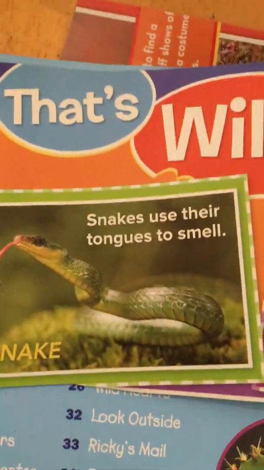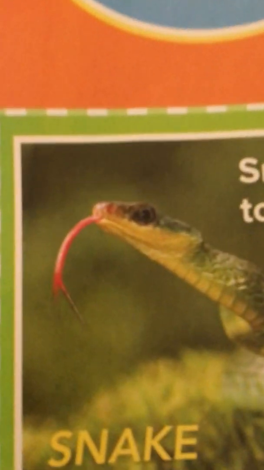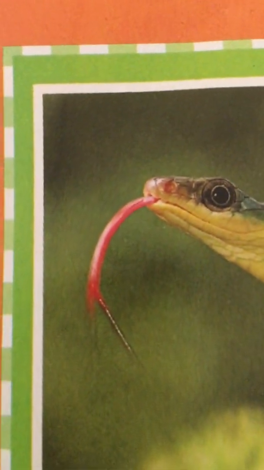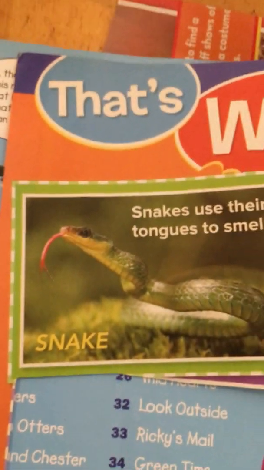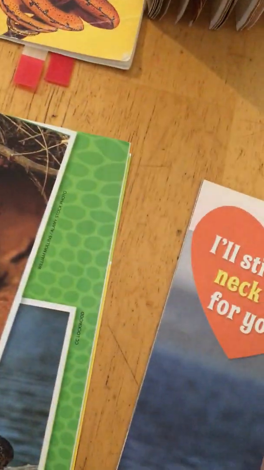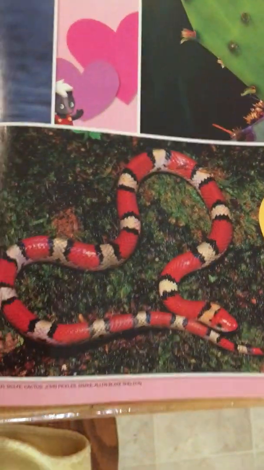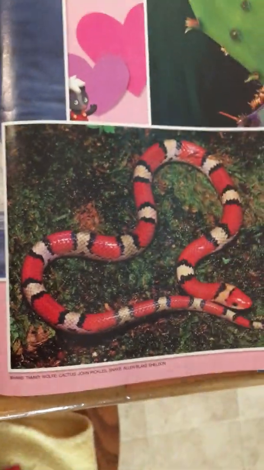I also thought this was cool. Snakes use their tongues to smell. What? He's smelling with that tongue. Not tasting it at the moment. That's pretty cool. And oh, here. This one has the shape of a heart. It's called a scarlet snake. I thought that was so pretty.